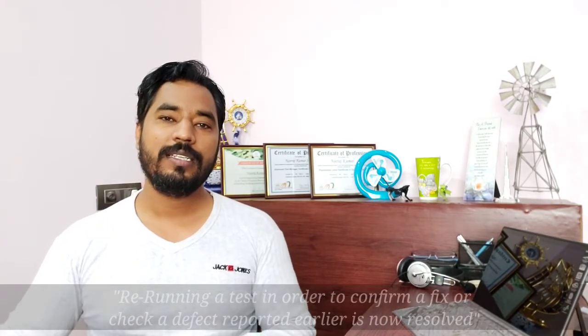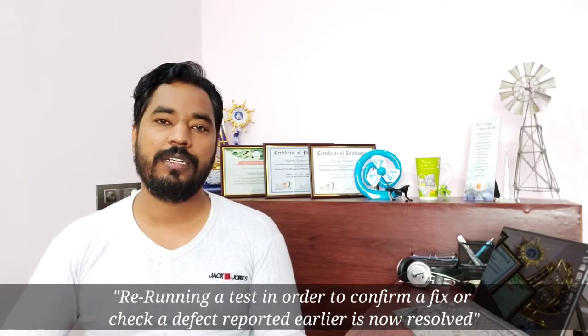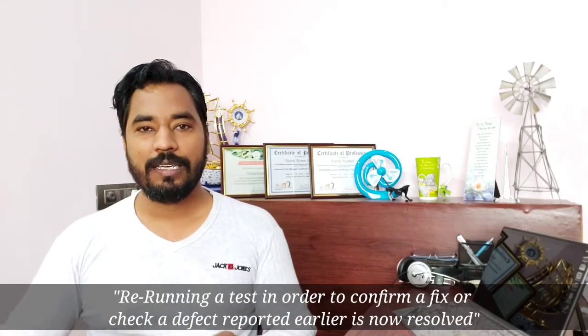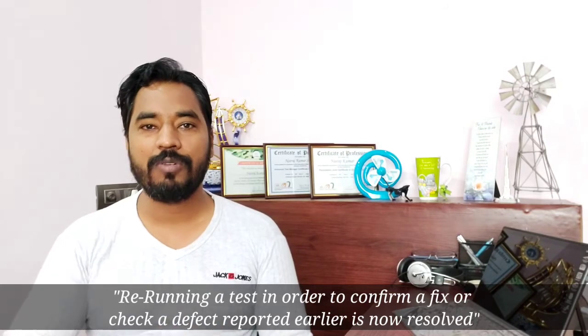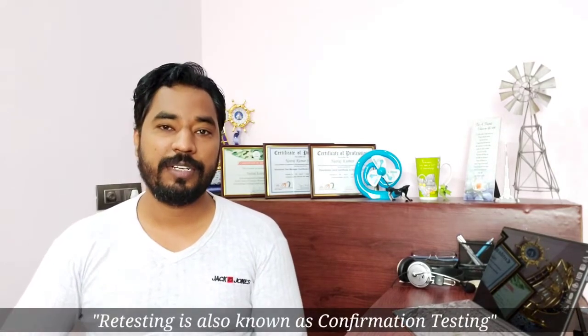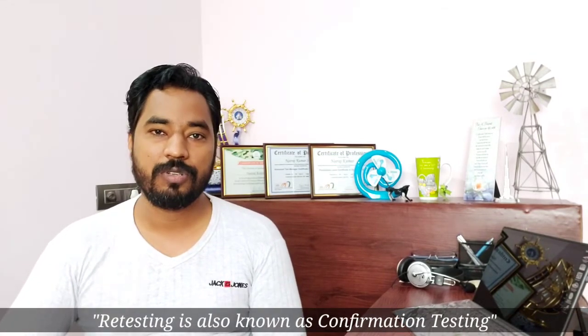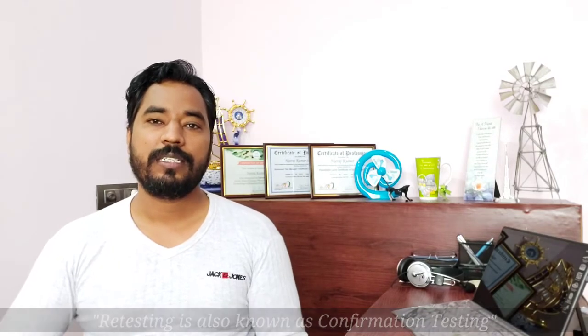And you rerun the same test case which revealed the defect to you. Rerunning that test case in order to find that the defect is now resolved, you call it retesting or confirmation testing. That's a synonym of retesting which ISTQB makes use of. ISTQB says retesting is equal to confirmation testing, which is just to confirm a fix. Rerunning a test in order to confirm a fix is what we call retesting or confirmation testing.